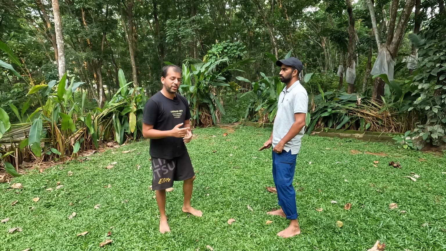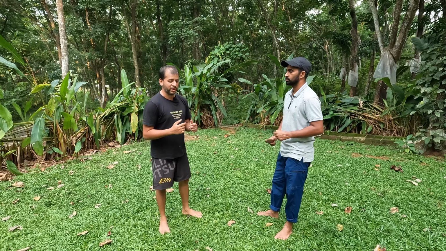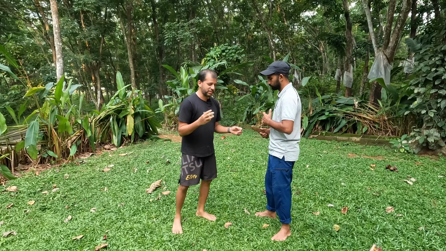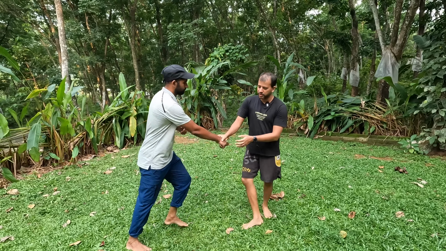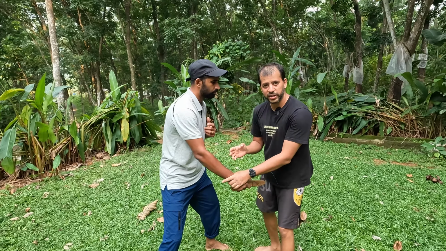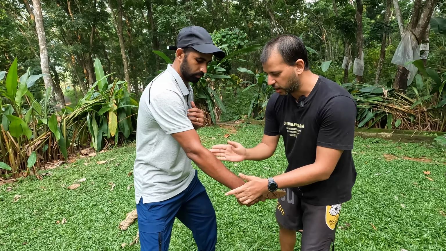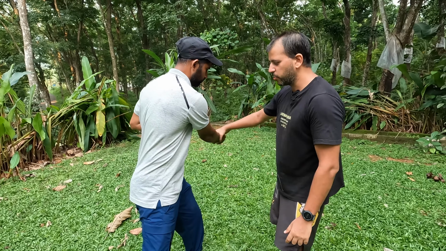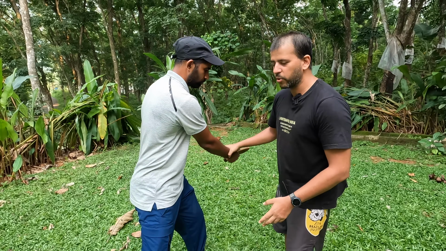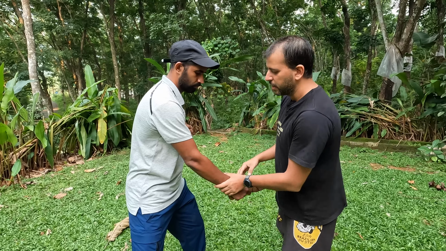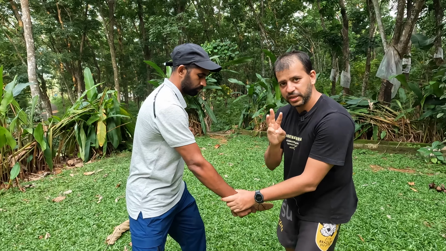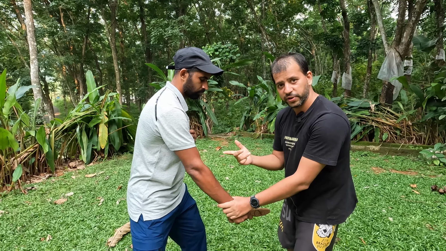We're talking about arm drags in Kali, or in weapon arts. Now there are three ways of thinking of these. If Jithin comes this side, essentially what an arm drag is, I'm taking Jithin's arm either across his body, across my body, or both. Now I have three ways of thinking of an arm drag and the uses of an arm drag within the weapon arts within Kali.